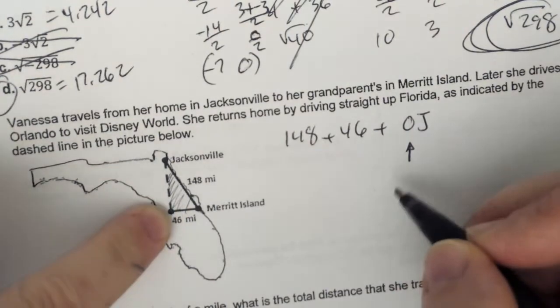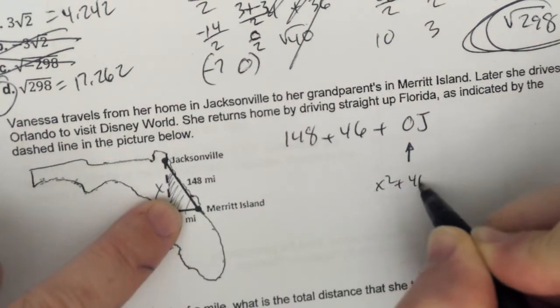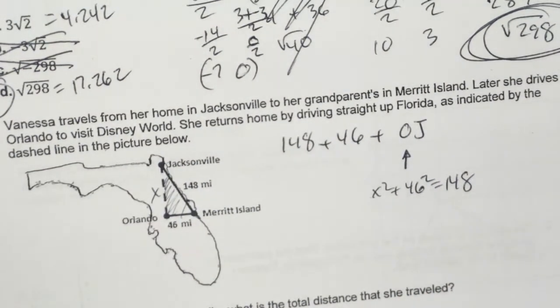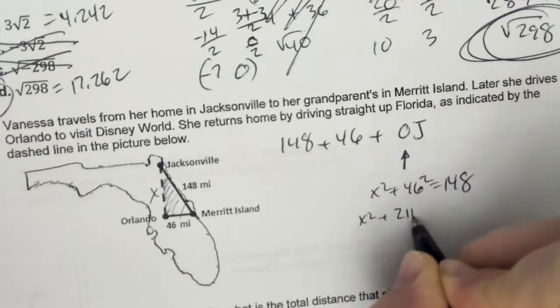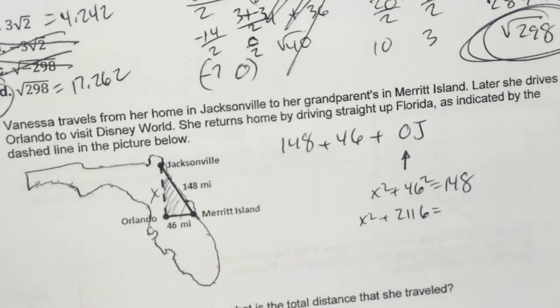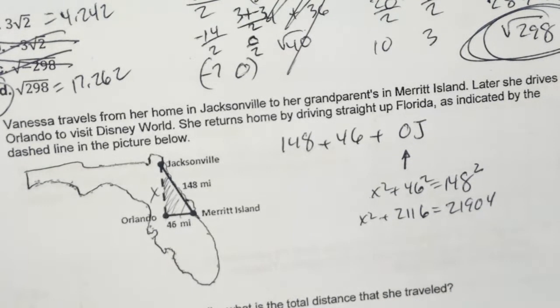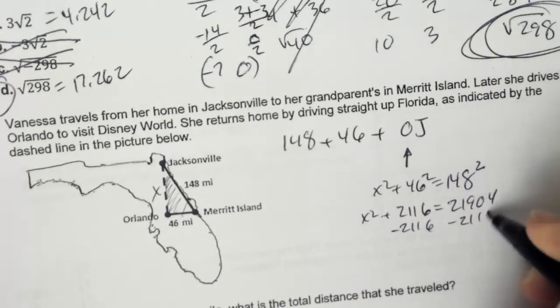Put your finger on the right angle. We know that that would be x squared plus 46 squared is equal to 148 squared. All right, so 46 squared, so x squared plus 2116 is equal to 148 squared, which equals 21904. Subtract 2116 from both sides.